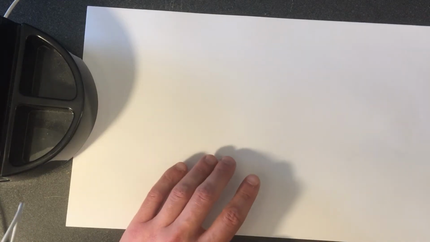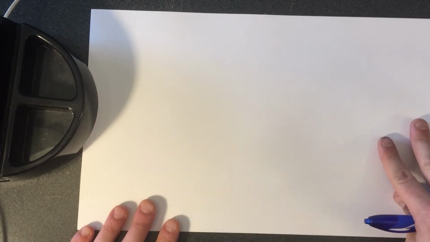This is by request. We're looking at some polynomial review, and we just want to start with something we learned in the first unit.